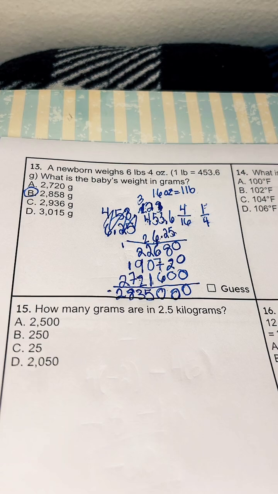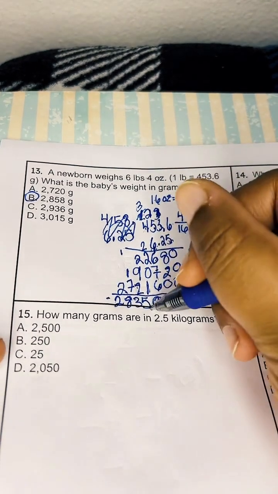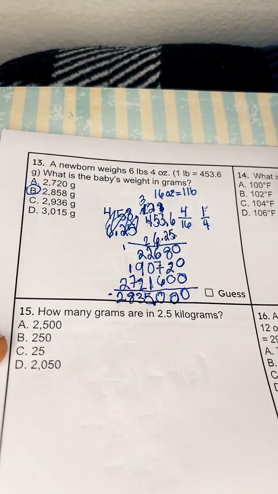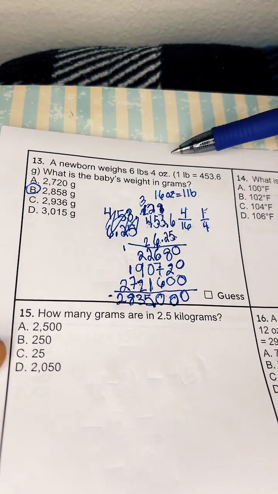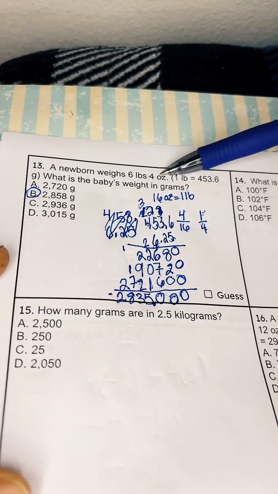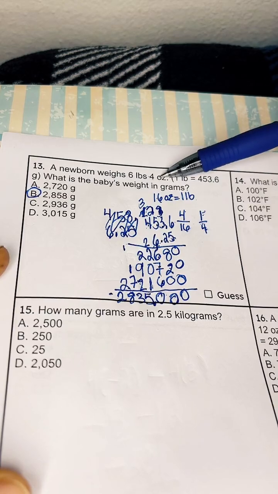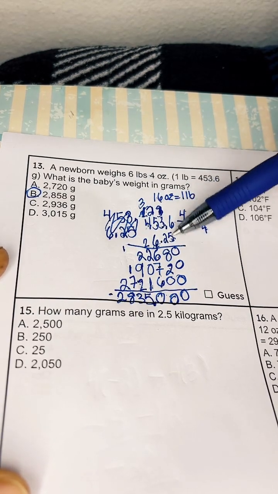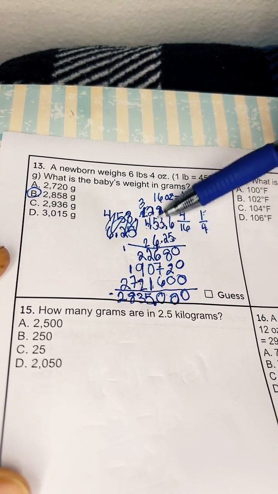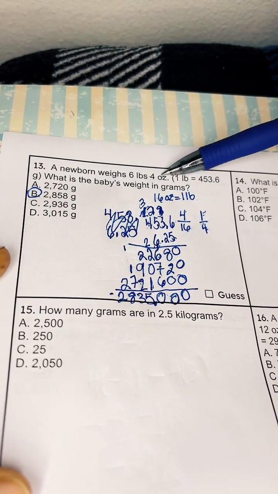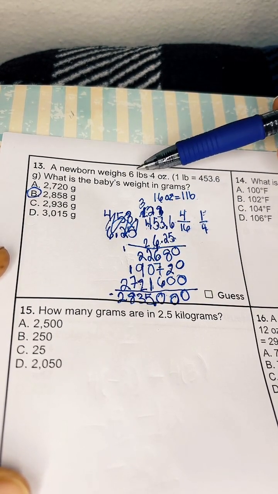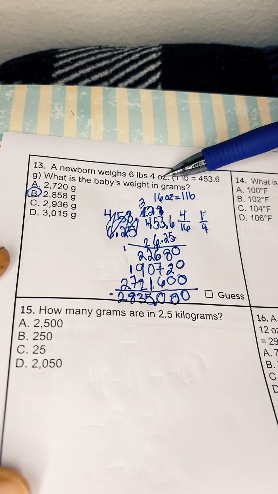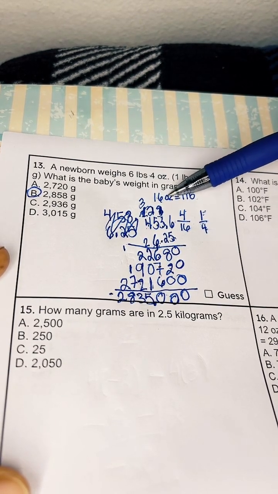Moon, you said you don't get it? No. It's this multiplication that's like terrible. Okay, well, let's talk about this part though, because this is the most important part. The multiplication is something different, but this is the whole problem. 6 pounds and 4 ounces. This 4 ounces we had to change to a pound.